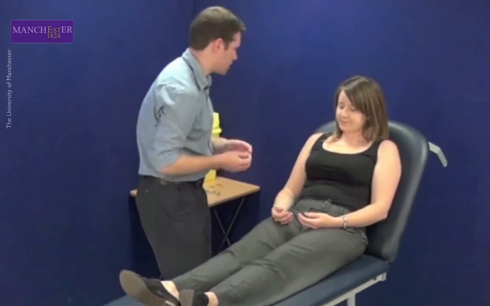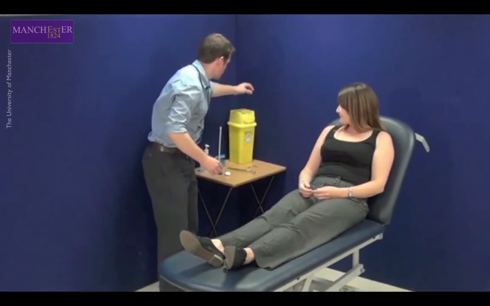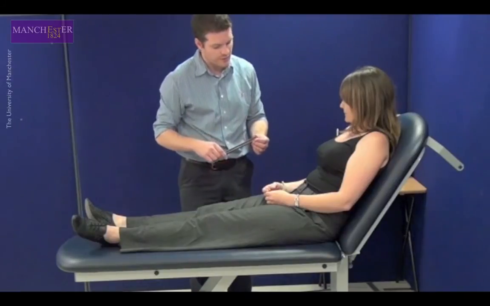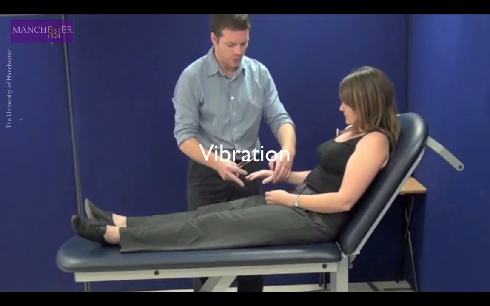Remember, a neurotip is sharp and should be disposed of accordingly. Next, we're just going to check the vibration sense in your finger. So if I could take your middle finger.